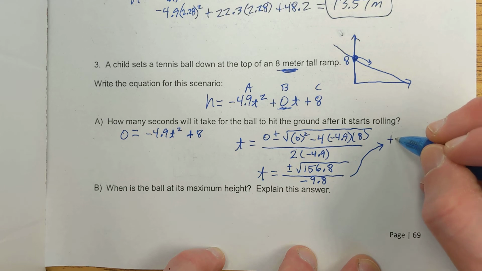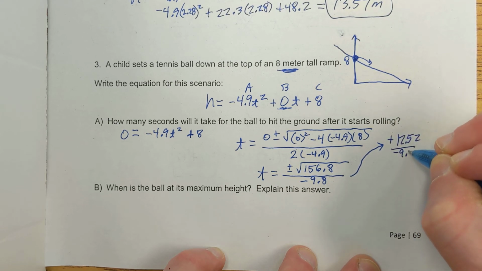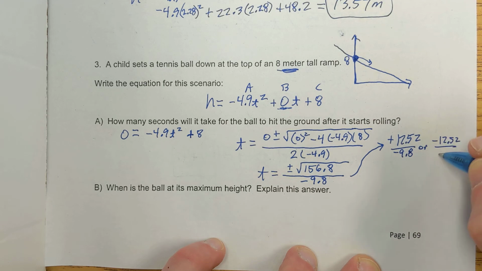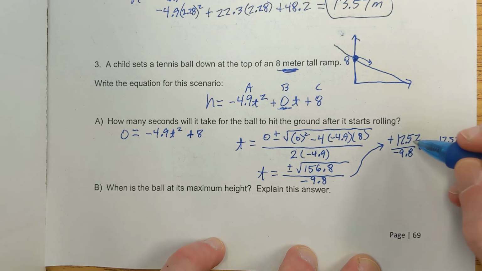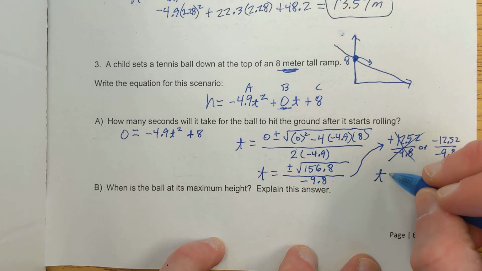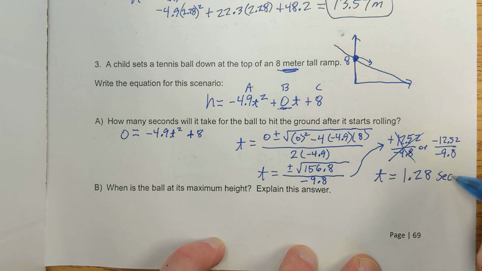So positive 12.52 over negative 9.8, or negative 12.52 over negative 9.8. Because the first would be a negative time, we can't have that. So the negative negative turns into a positive, and we get 1.28 seconds.